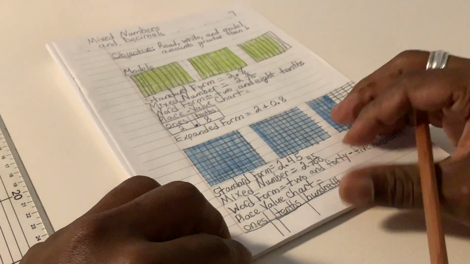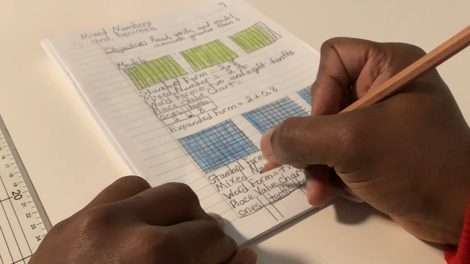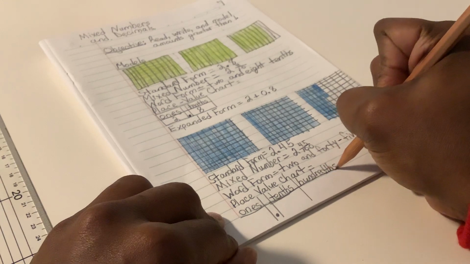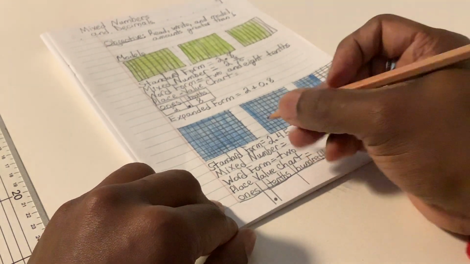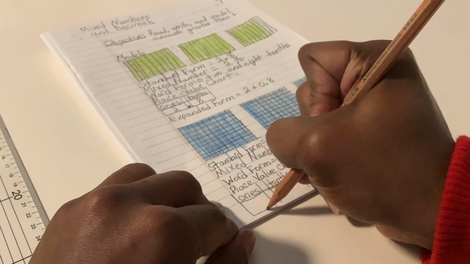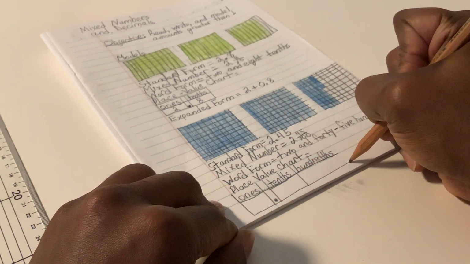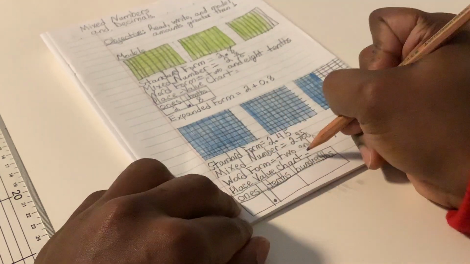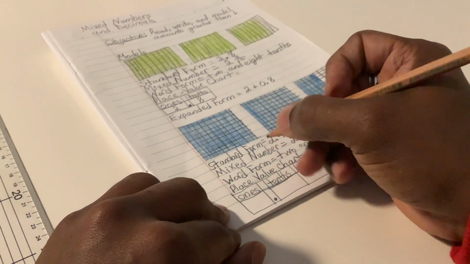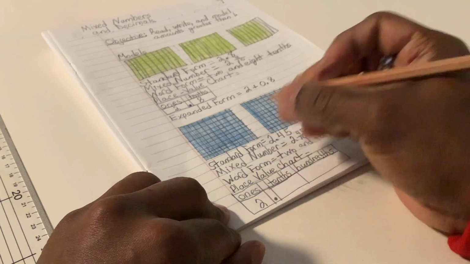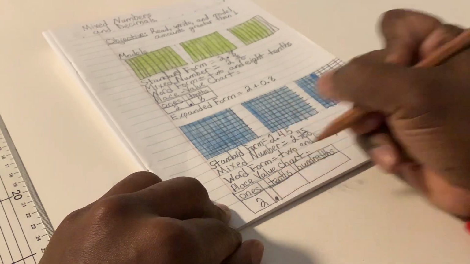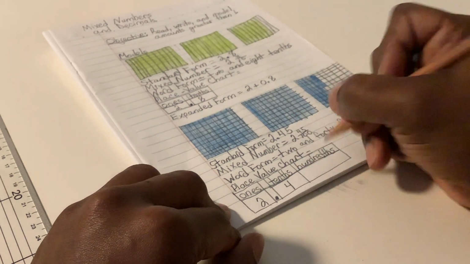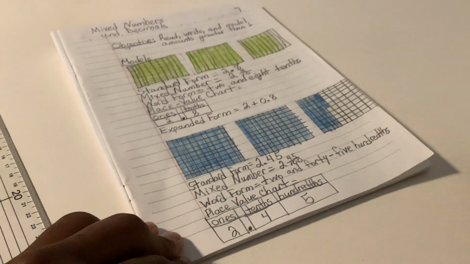Okay. And I'm going to put my decimal point in here. Make it nice and big for you to see. Let's finish that all the way across. There we go. So now we have 2 in our ones column, our decimal point, and then we have 4 in our tenths column, and 5 in our hundredths column.